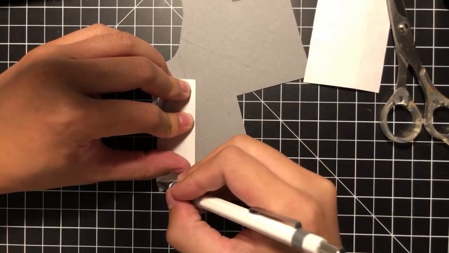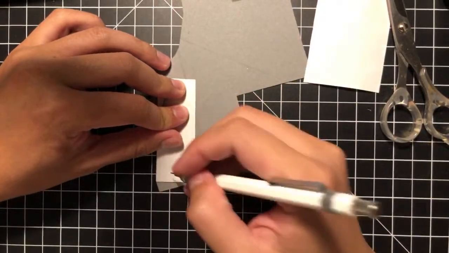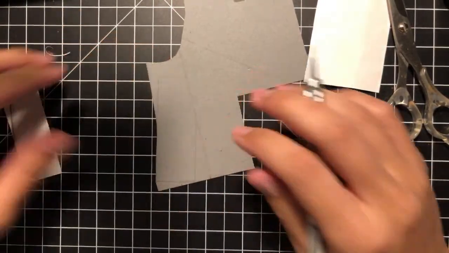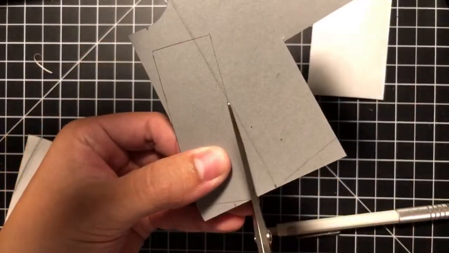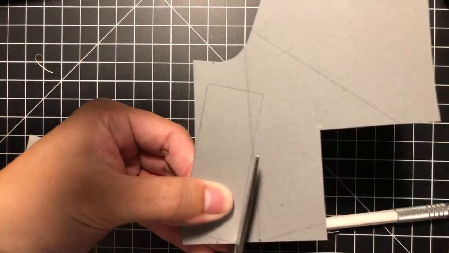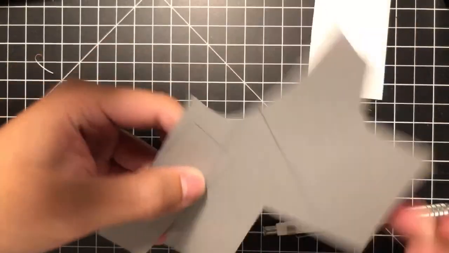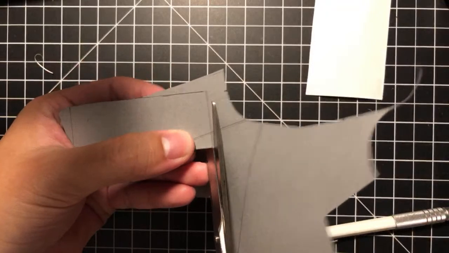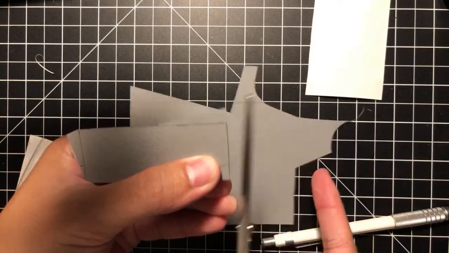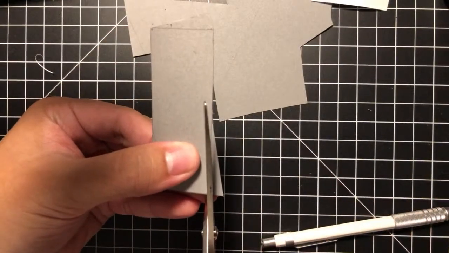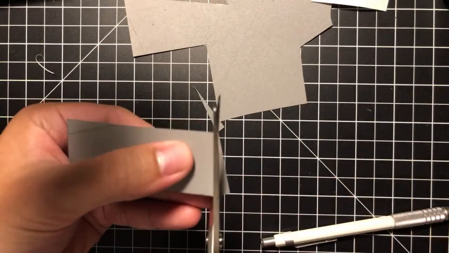Alright, so just draw that there. Draw that there. Should be good. I'm not entirely sure. This could go terribly. Alright, so let's cut that. Just gonna trim that, and then this side right here, and this.